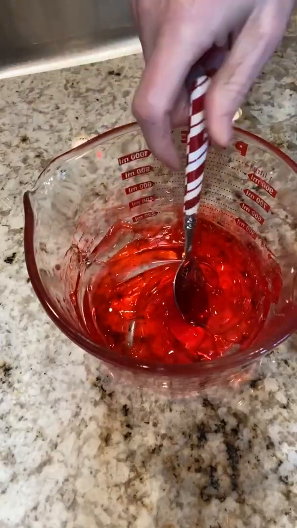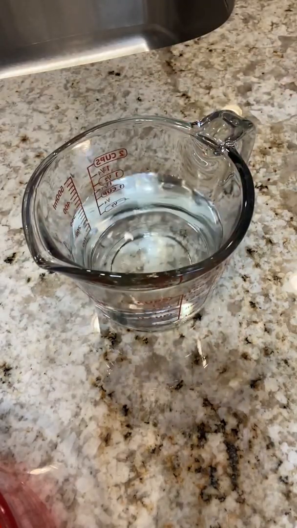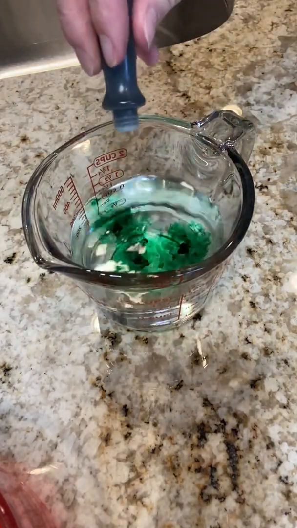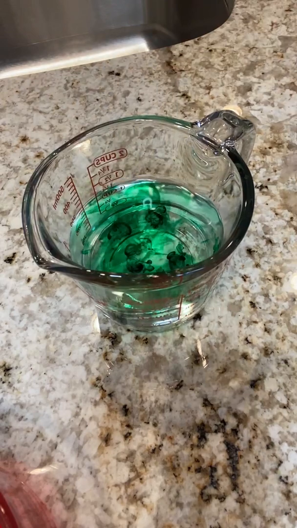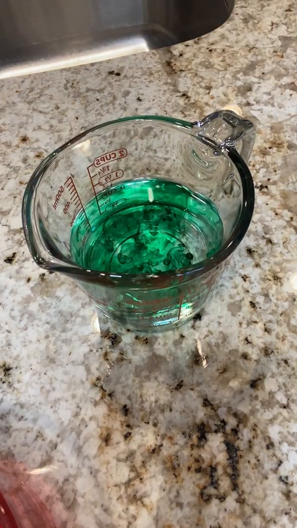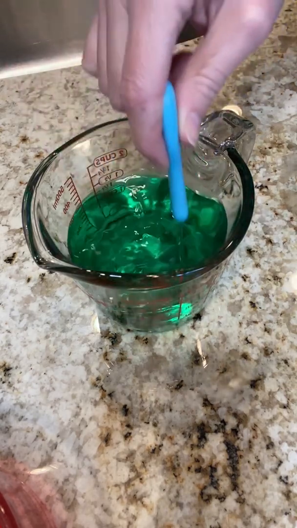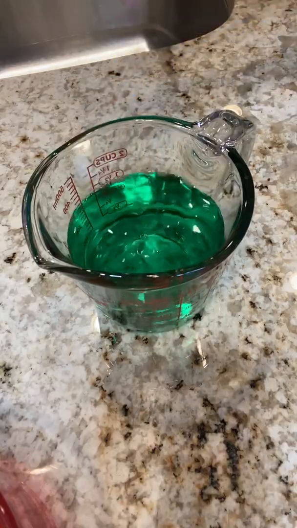The first thing I'm going to do is I've taken my Karo syrup, and as you can see, it's a pretty thick syrup, and I have put some red food coloring in it, but you can do whatever color you'd like. I am also going to take some water, and I'm going to put some green food coloring in here. The only reason I'm doing this is so that you can see the different levels of liquids a little bit easier. Give that a little stir so it's nice and green.